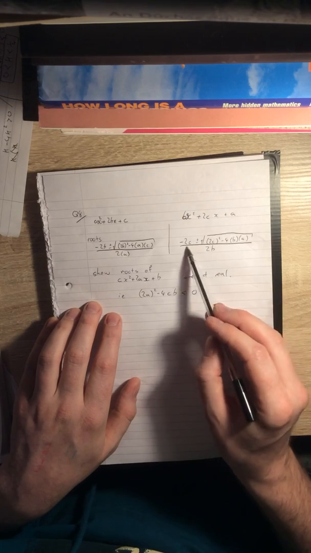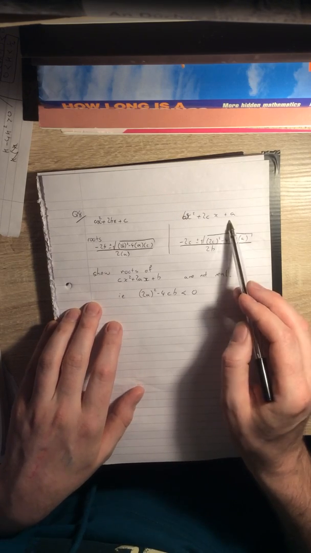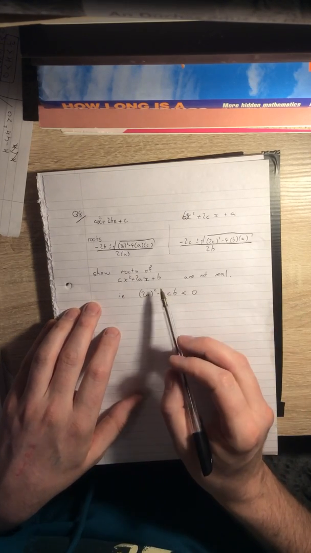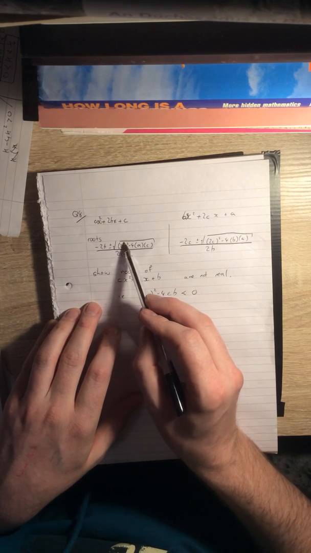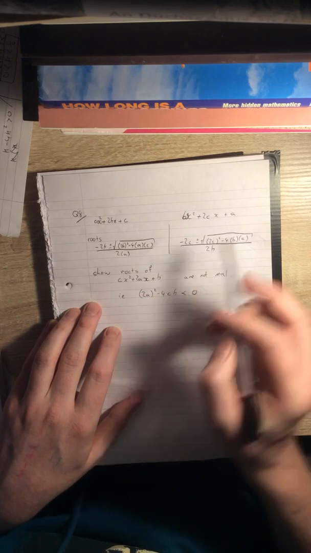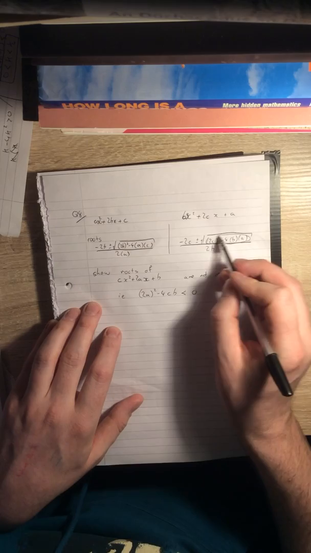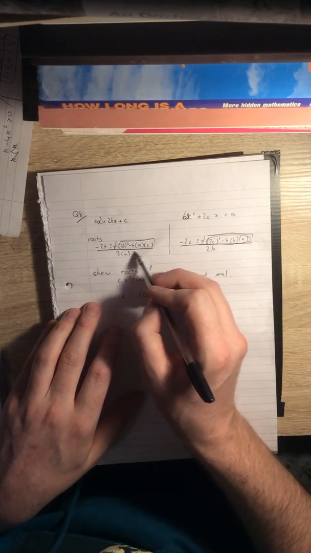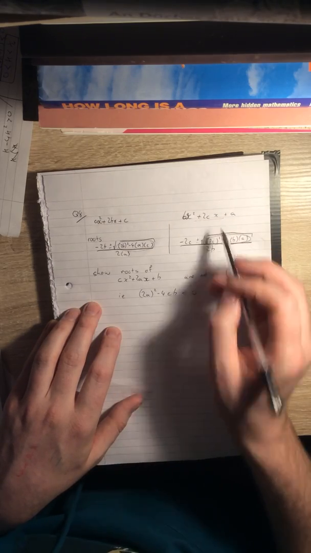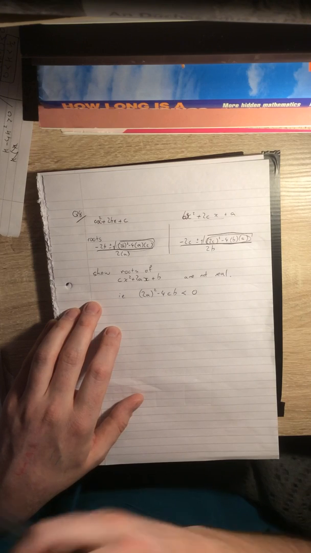We've got this one. There's your roots for the second equation. Now we know that this discriminant is positive, and we know that this is positive as well, because we're told that these have real and unequal roots.